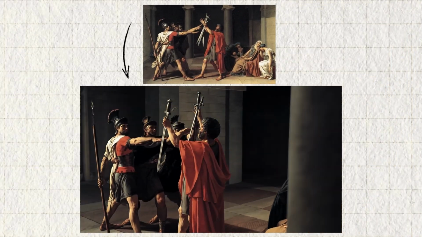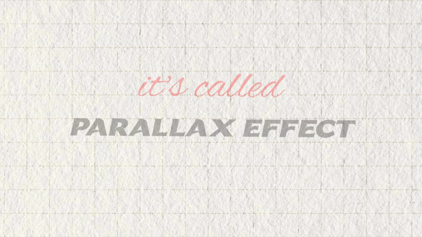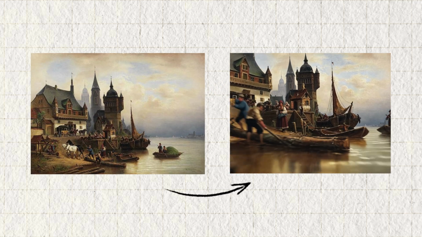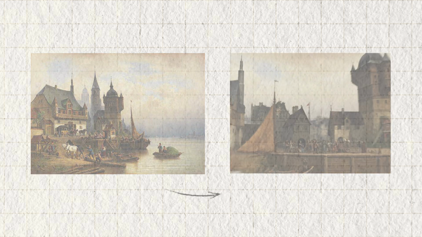Here's how it's actually made. This viral effect has been everywhere lately, and it's called the parallax effect. The best part, you can learn how to create it in just 1 minute. All you need is a single image to turn it into a stunning visual like this.